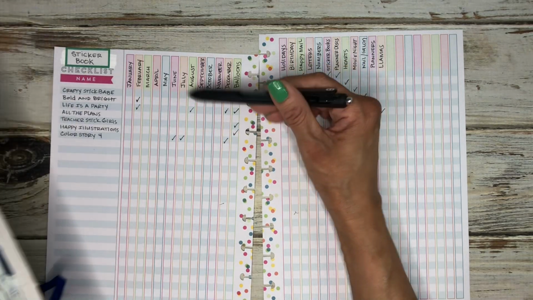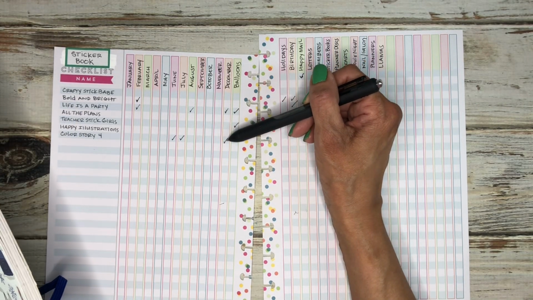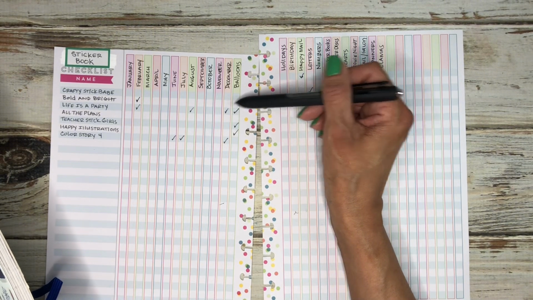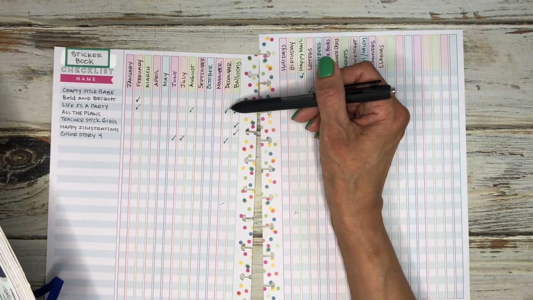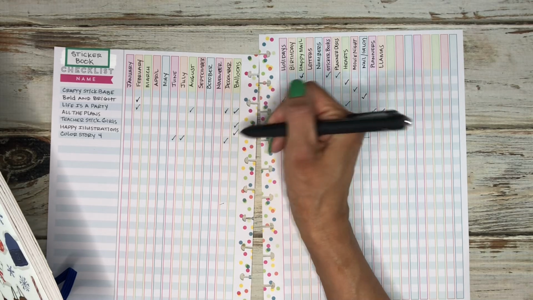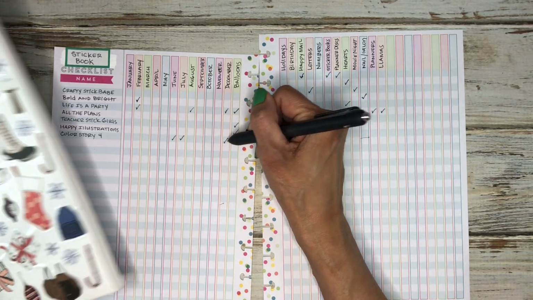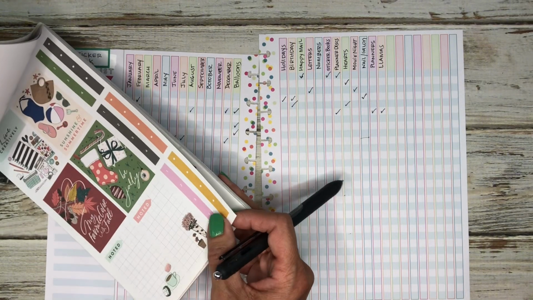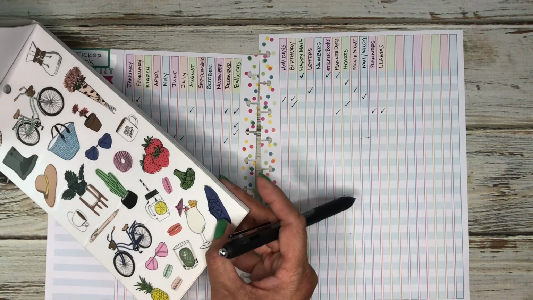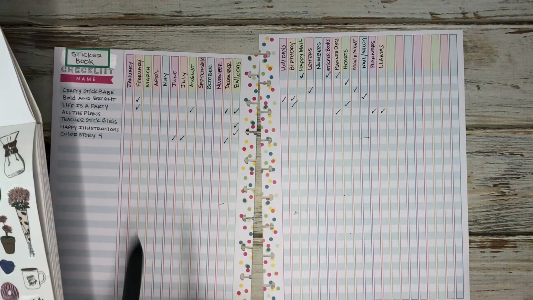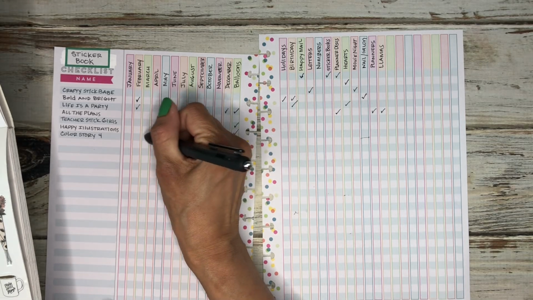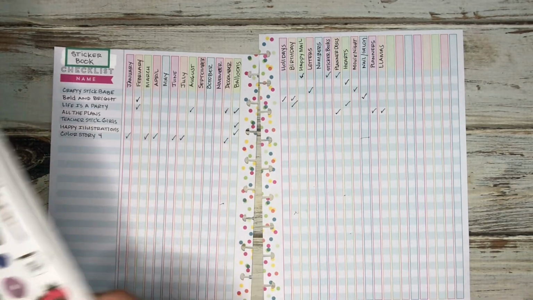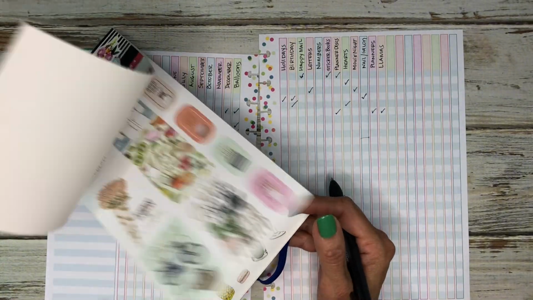I can look at this list and say, okay, in December, which ones can I use? Okay, and life is a party. Why did I put life is a party for December? For my birthday. And then Color Story 4 has these, so I could easily use those for December and January. And then here's some spring stuff, so we could use that in March and April. And then I'm going to put January over here for the winter.